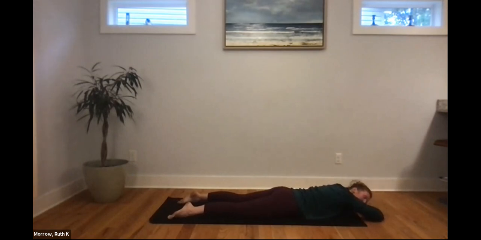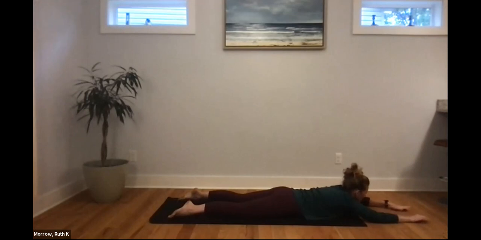And then here, really breathe into your belly, into the low belly. See if you can feel the belly expand as you inhale, press the floor away. Contract as you exhale and draw in. Good, now stretch your arms forward and your legs back.